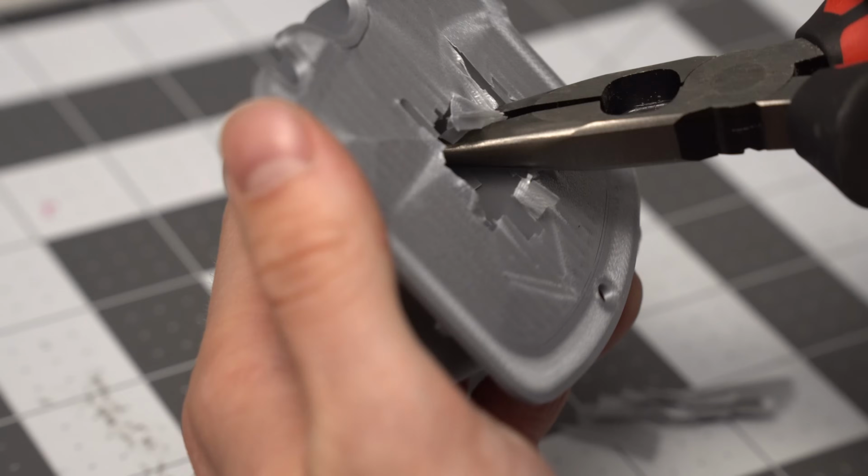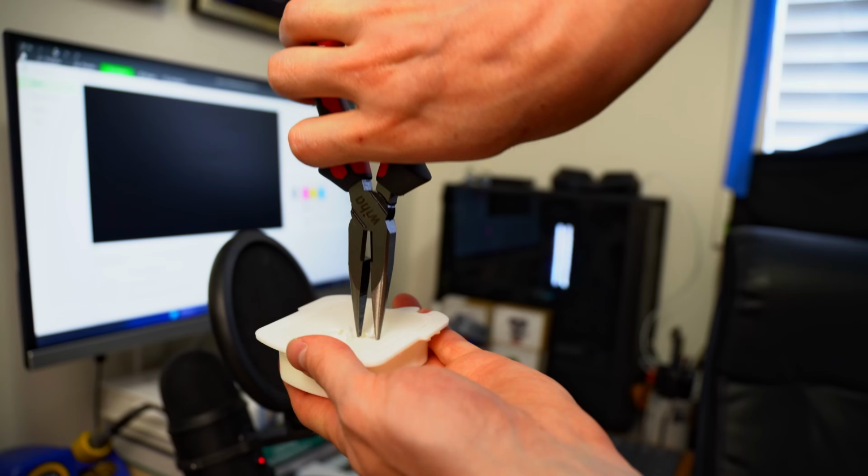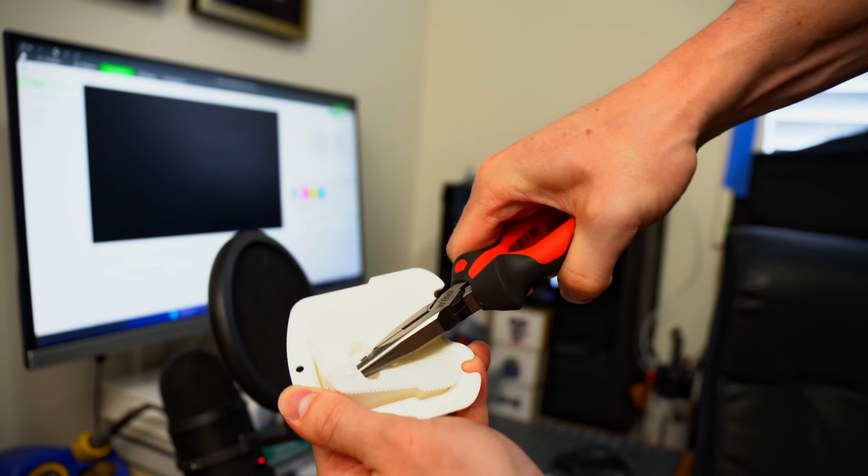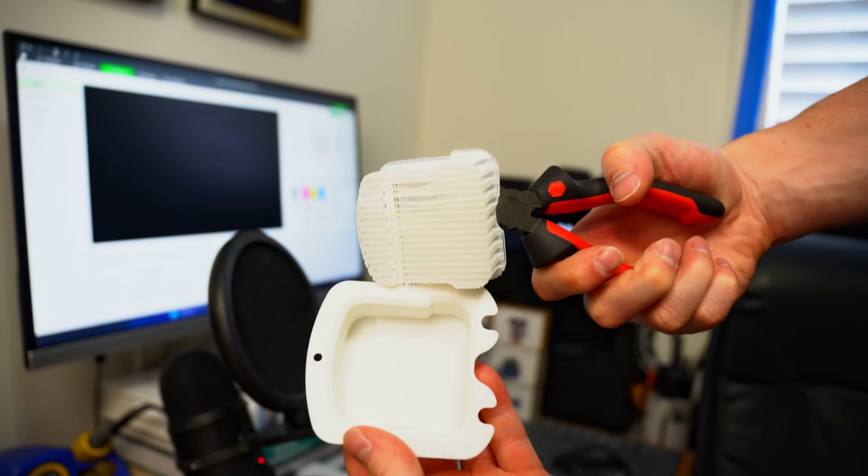Supports can be an absolute pain to remove, or they can be really easy. Let's take a look at some of the settings you can change to modify how the supports interface with your part.